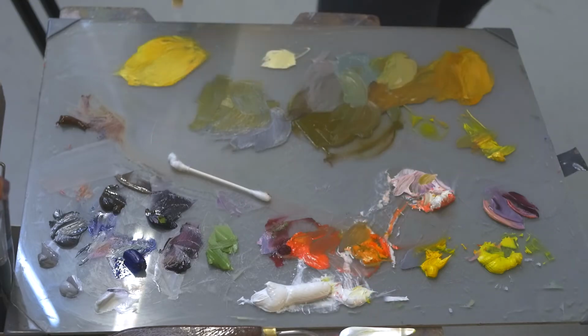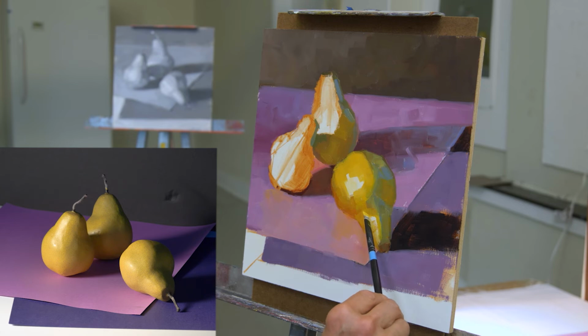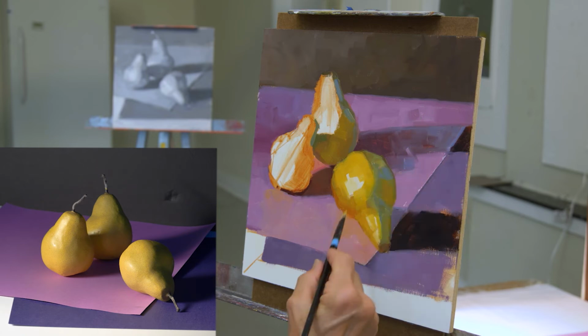And as I creep toward that highlight, I'm going to keep adding a little more white. And that's about as much as I can put on and then still see the highlight.